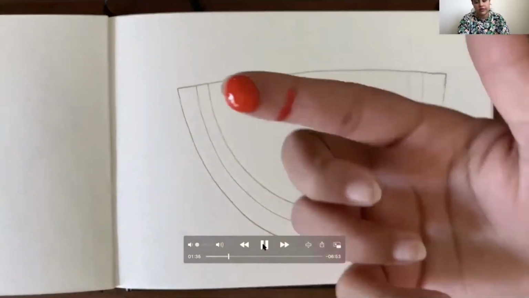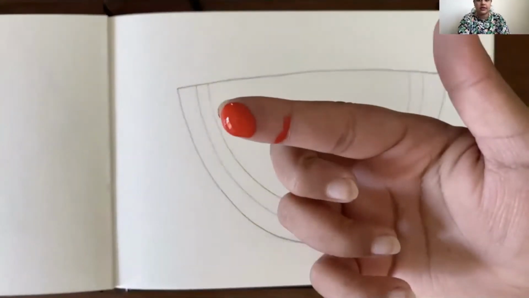So the first color that we're going to be going ahead and using is a red. Now, you must be wondering how to go ahead and use the paint. So I'm going to give you a small explanation on how you're going to go ahead and get it into this sort of consistency that I have right here.